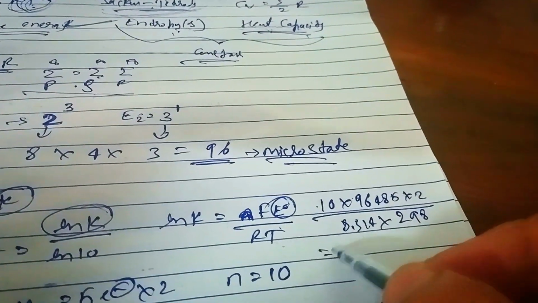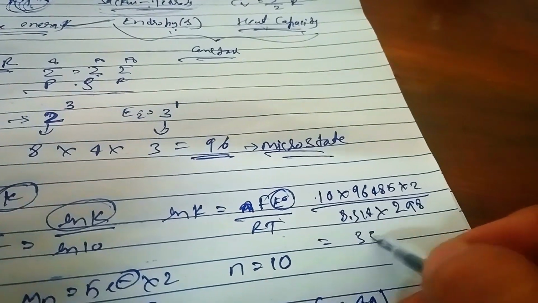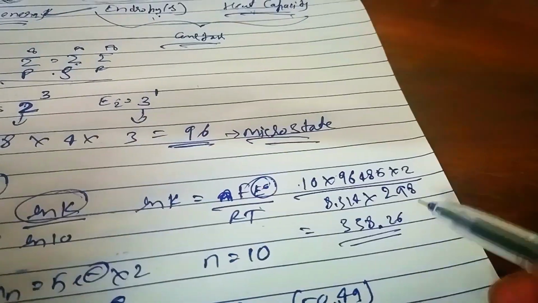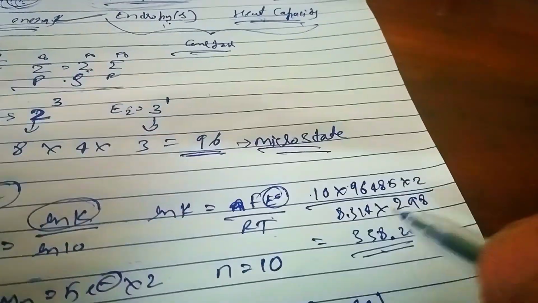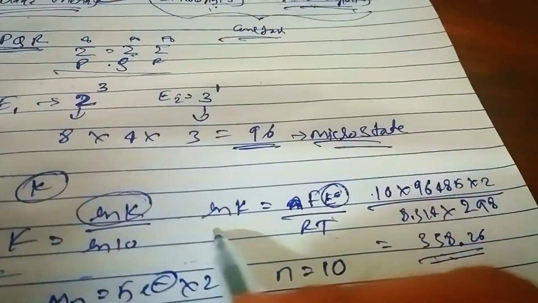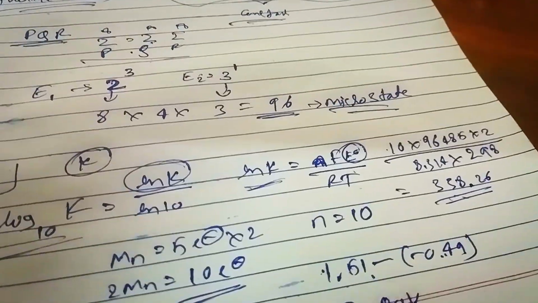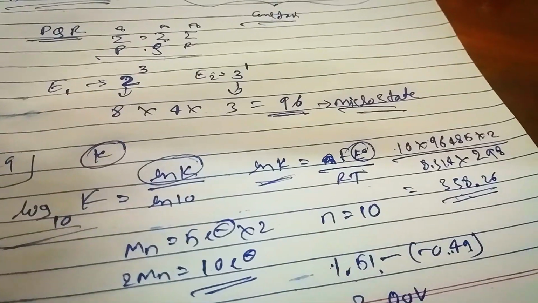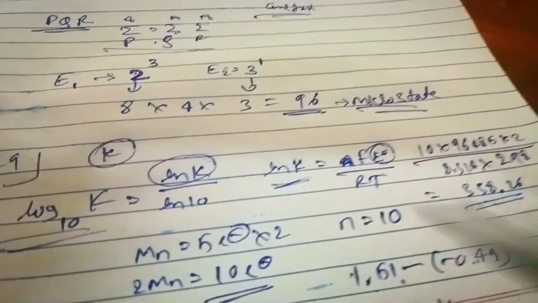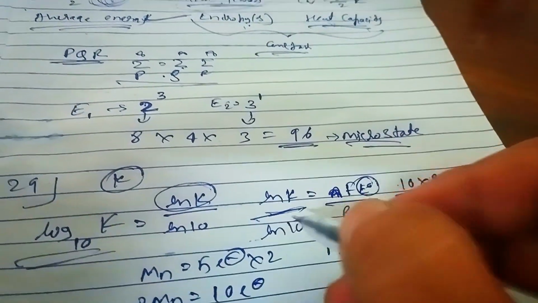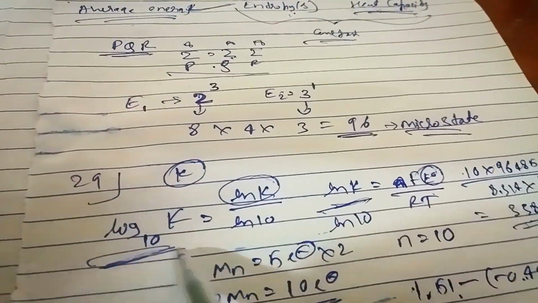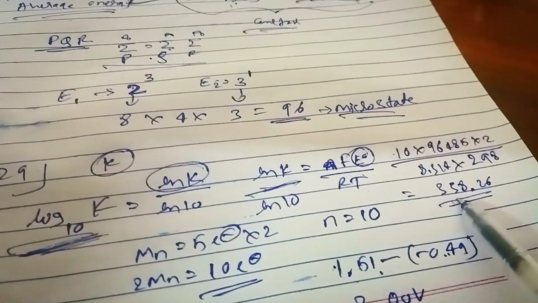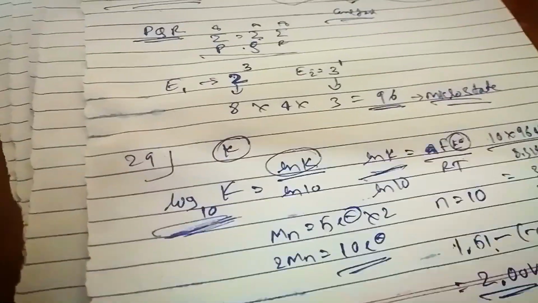By solving this we will get 338.26. Calculate this at that time, so this is for ln K, divided by ln 10 overall, the log to base 10. For this it is 338.26.